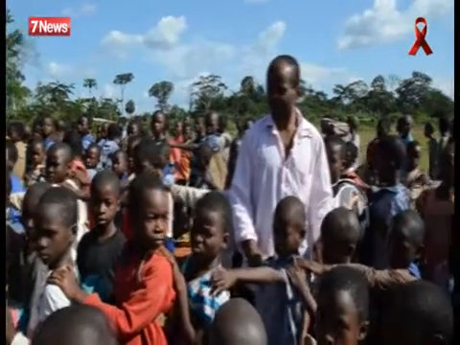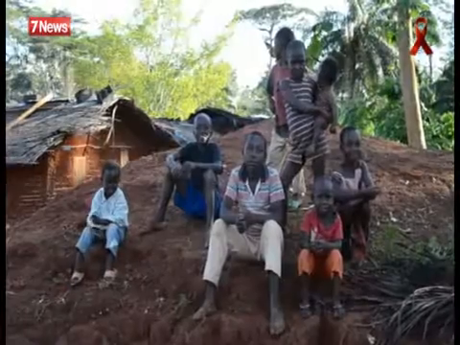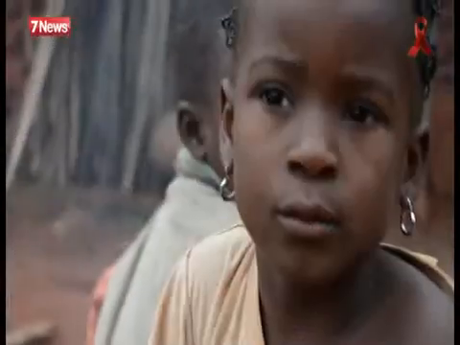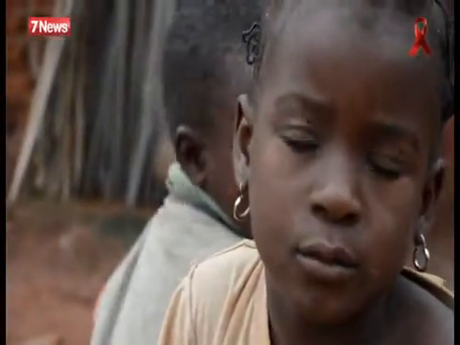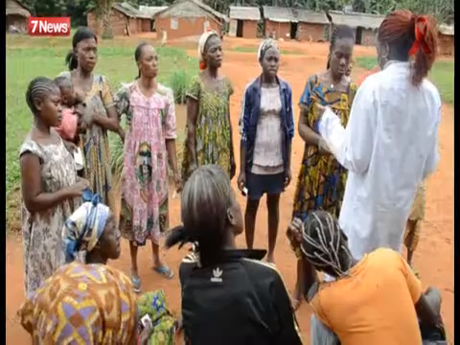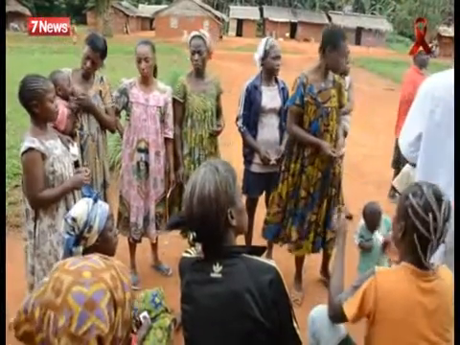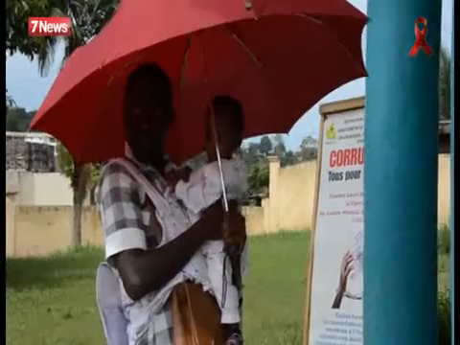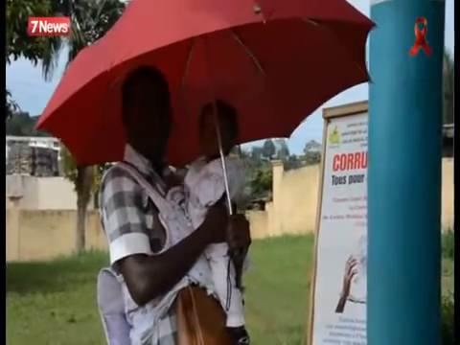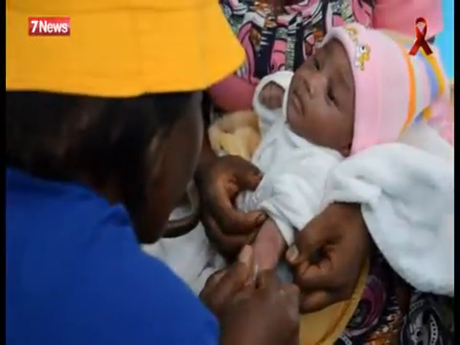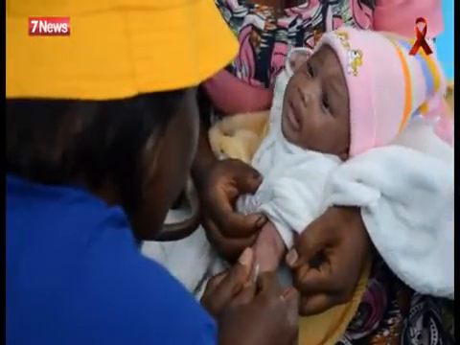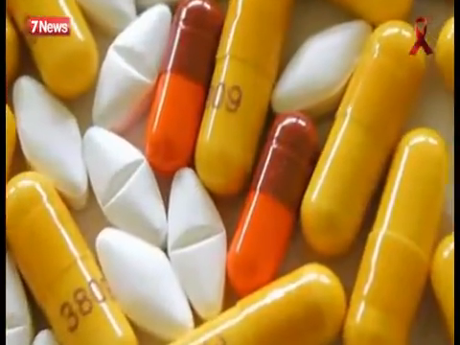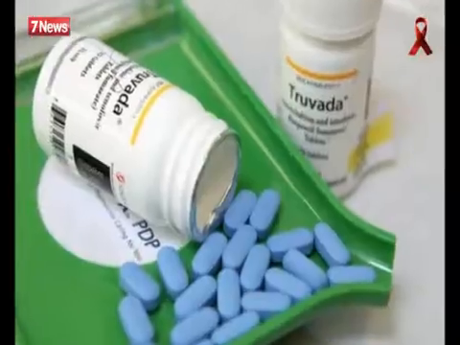In order to eliminate mother-to-child transmission in the country, the government has resorted to certain curative measures like the follow-up of HIV positive mothers from pregnancy to delivery periods, vaccines, and other diagnostic measures, as well as the provision of free antiretroviral drugs, etc.